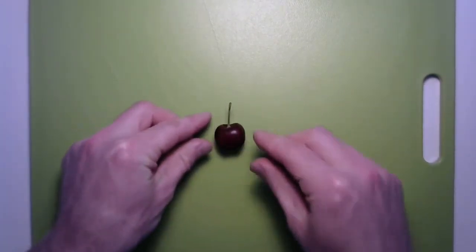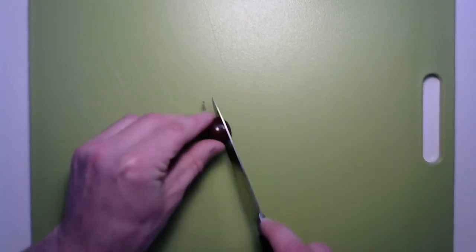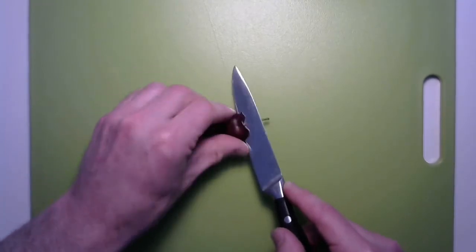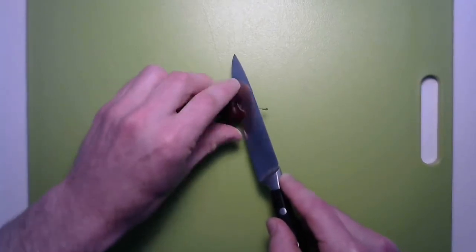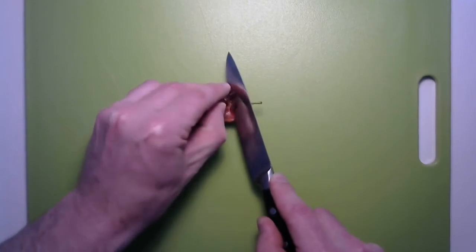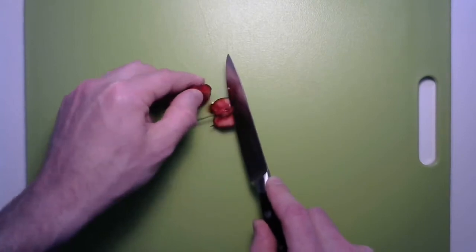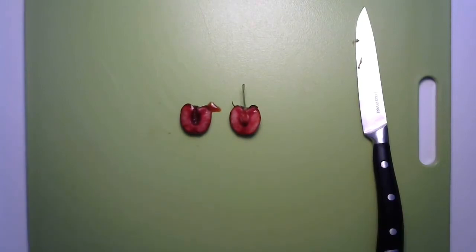Get our drupe right there, and very carefully I will cut it in half and show you all the parts. And there you can see such delicious and juicy parts. In fact, it's so juicy, let me show you a nice close-up of that.